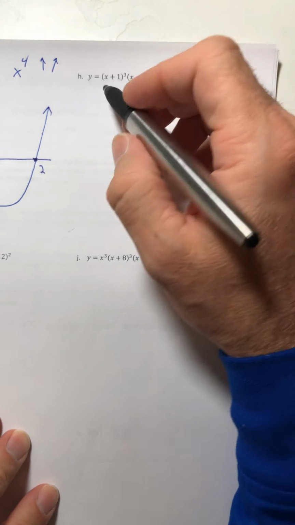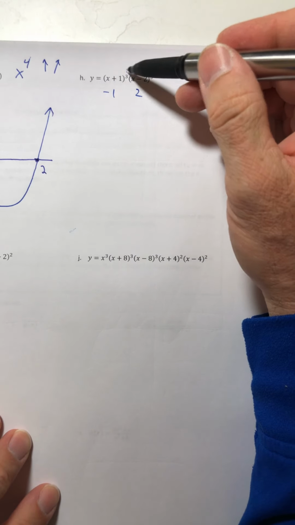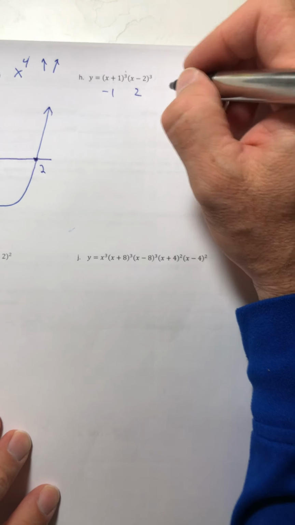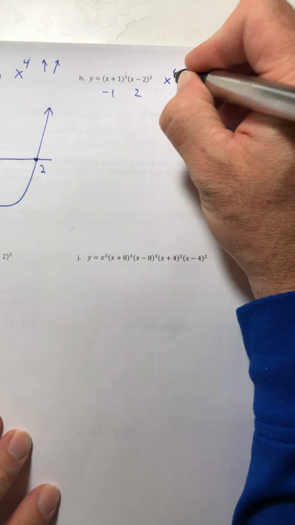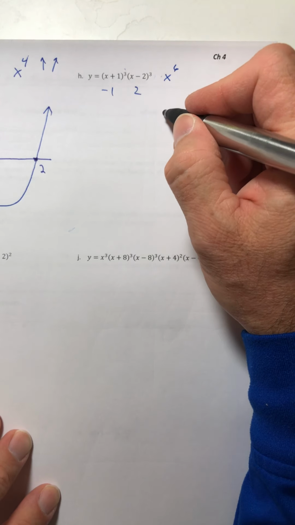Here we go. So intercept is -1 and +2. They both have a slide. And if you multiply your x's, that's going to be an x to the 6th. So it's a positive even. So your ends are both going up.